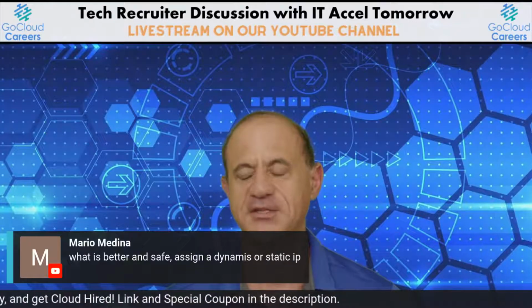Mario Medina asks, what is better and safe? Assign a dynamic IP or static? Generally speaking, servers get assigned static IPs. And typically for servers or things that need static IPs, in a traditional data center, you're going to hard code the speed and the duplex of the Ethernet port. So generally speaking, systems that need a specific long-term IP address, manually assign them. Use dynamic addresses for your PC. But for a web server, you don't want that address changing. So use a static address.